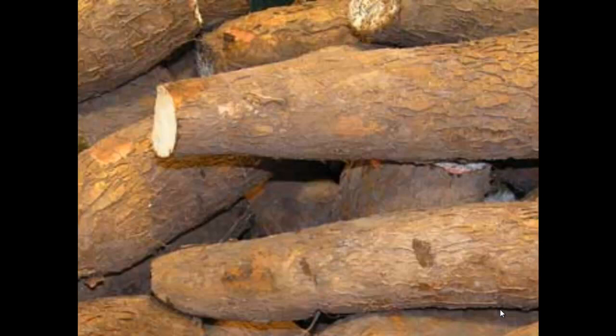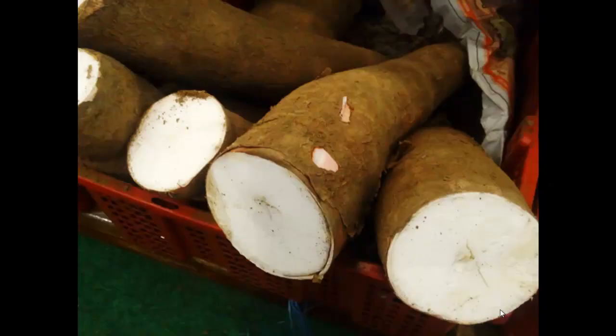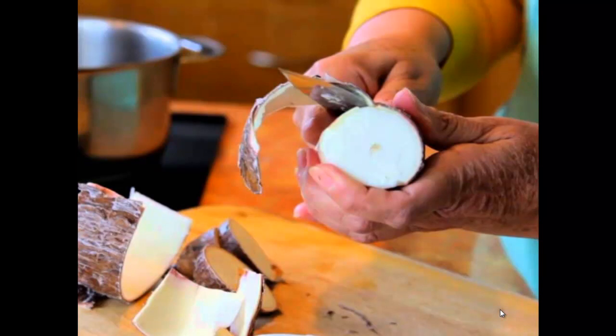Cassava is used in two types, namely cassava butter and white cassava. The first picture is cassava butter, and the second picture is white cassava. The first process in making tapai is to peel the skin of the cassava. The skin of cassava is turned into kettle fat, so there is no waste left.